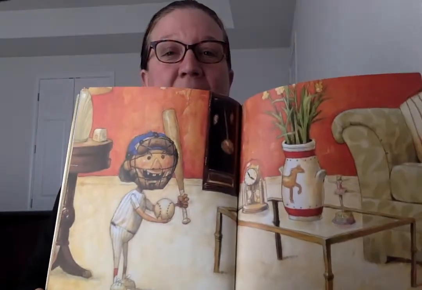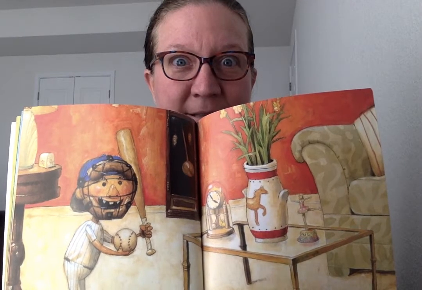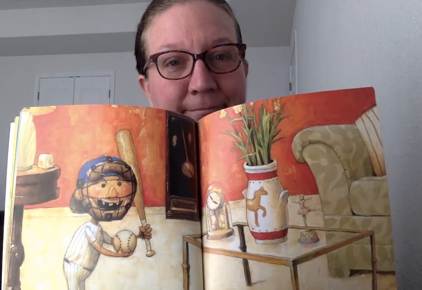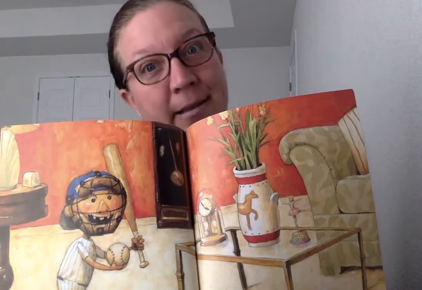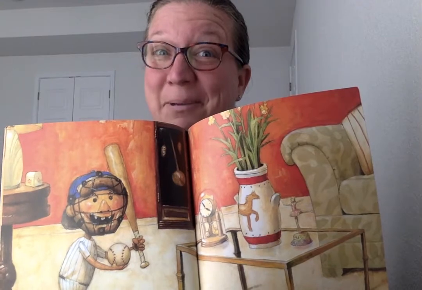Oh, David. Can you say, oh, David? Oh, David. Not in the house, David. Can you make a prediction about what's going to happen next here in this picture? He's got a baseball bat and a baseball. And I'm seeing some very breakable items right there. Can you make a prediction? I bet you know what's going to happen, right? Not in the house, David, and this is why.